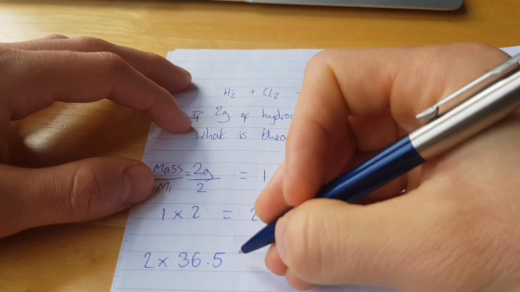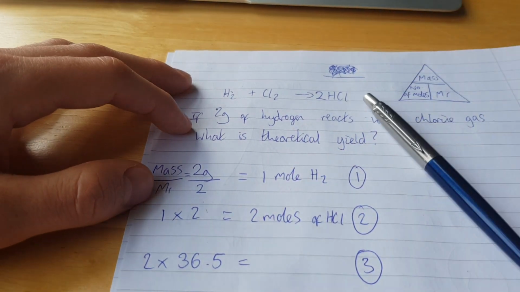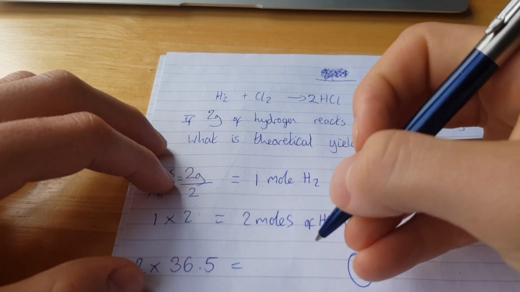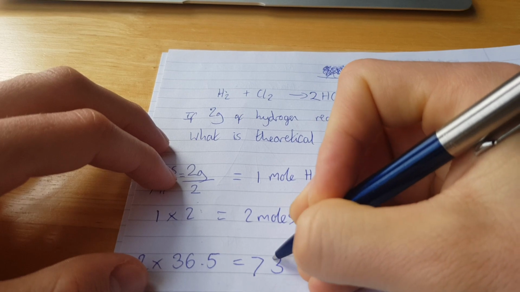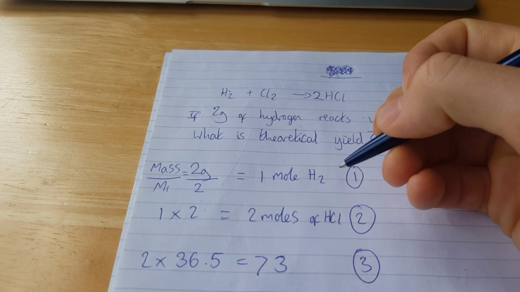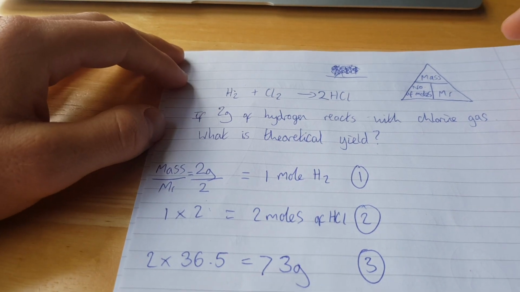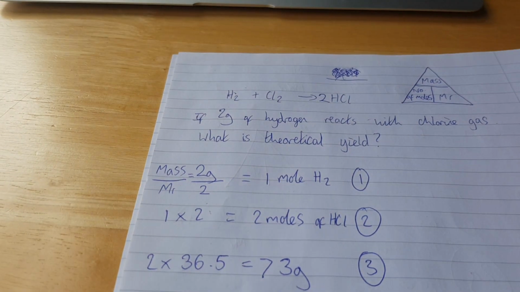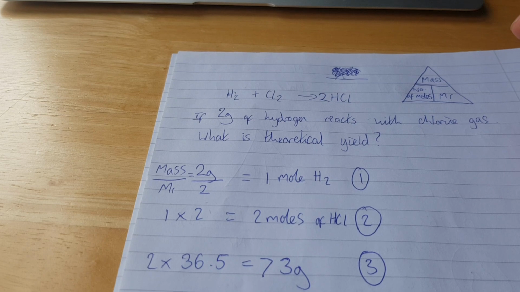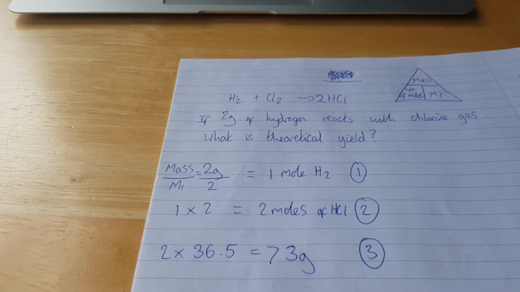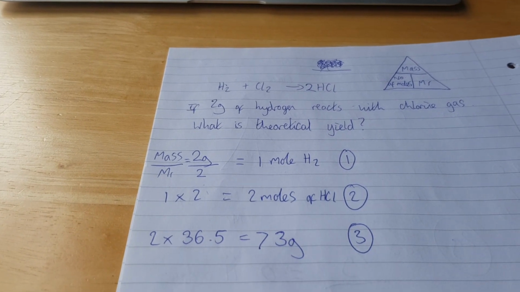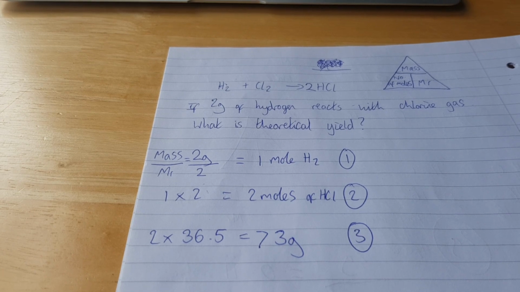last lesson, and that's 73 grams. Now some of you might think that's a massive number. Well, think about why that might be. Just looking at 2 things reacting together.